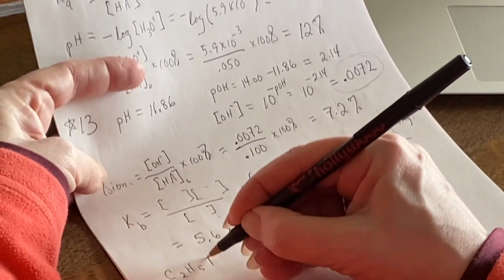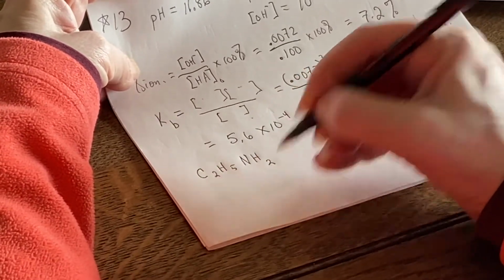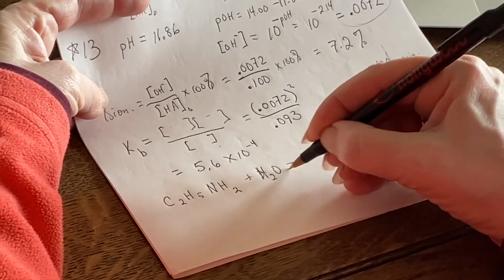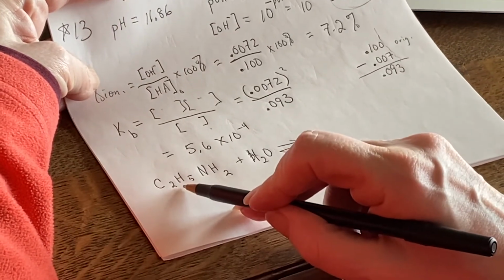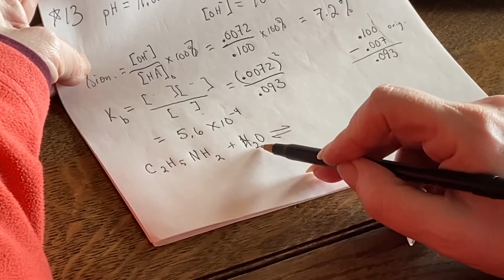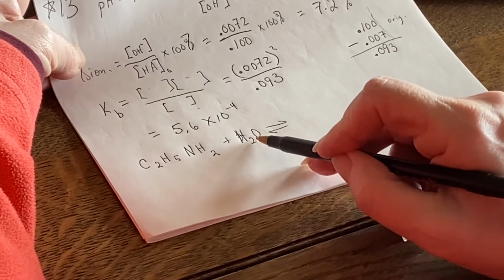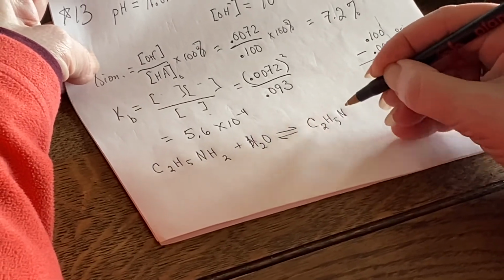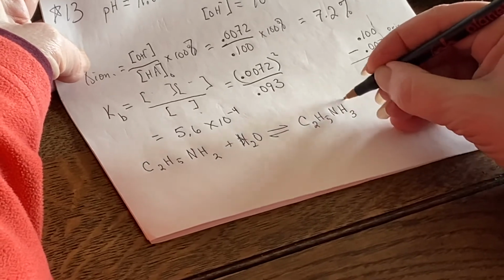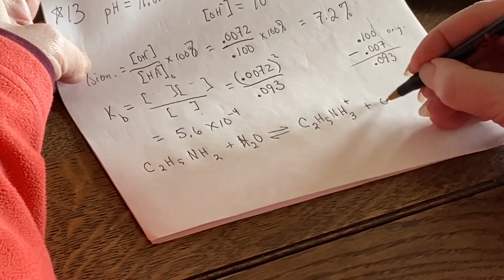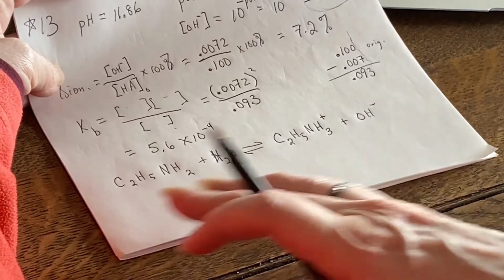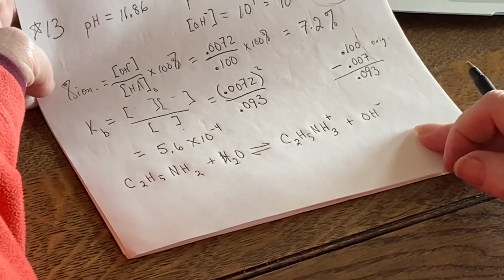This is what I put in the water, and there's the water. This is being a base, forcing this to be the acid, so it has to give up an H+. That means this is going to become C2H5NH3 plus, and then this is going to be like that, just to clarify exactly what was going on in the actual equilibrium.